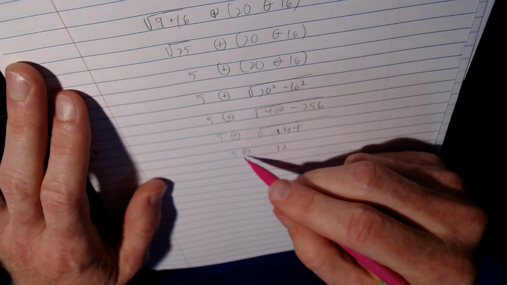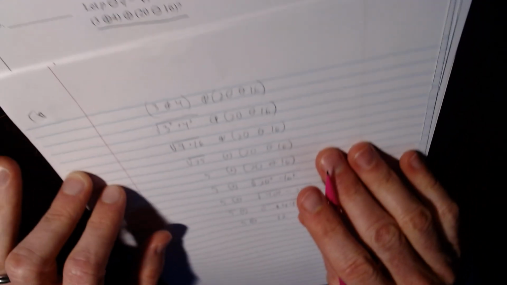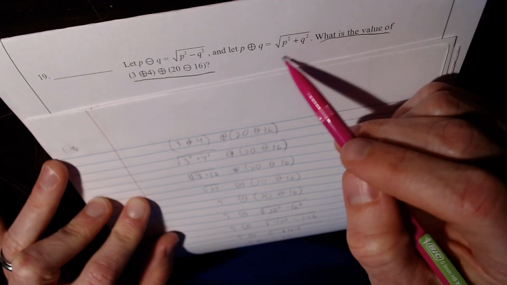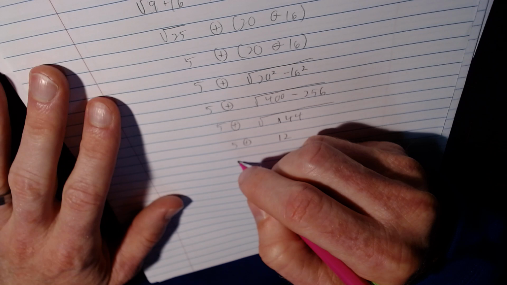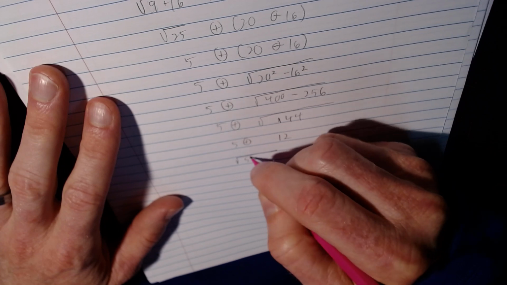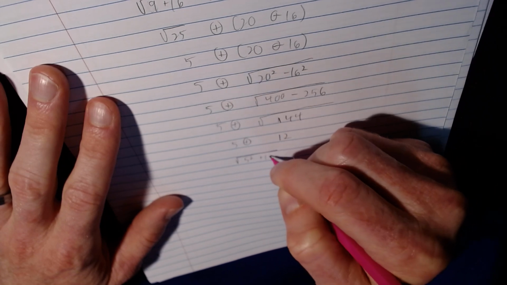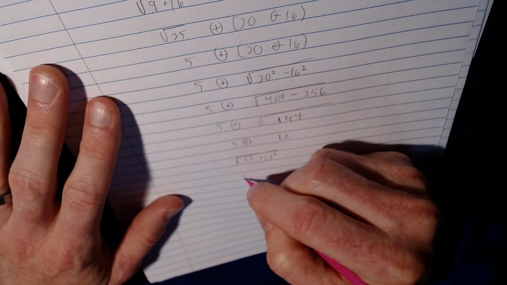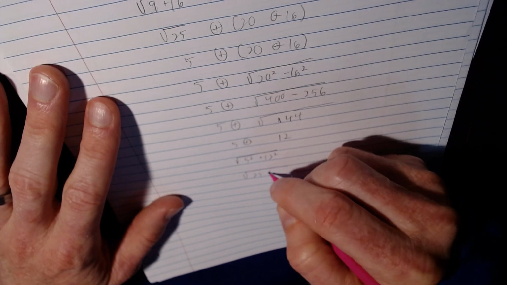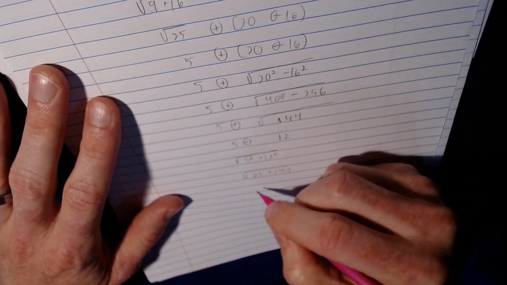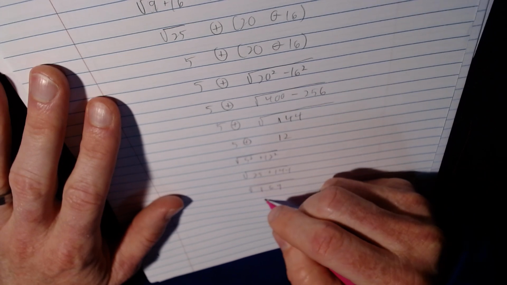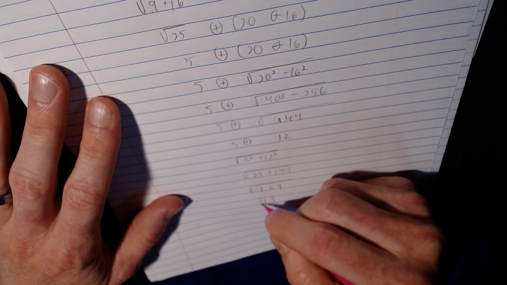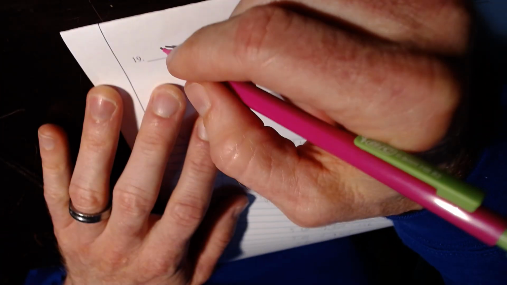Alright, so now we have 5 circle plus 12. Going back, circle plus is the square root of p squared plus q squared. So we have the square root of 5 squared plus 12 squared, so the square root of 25 plus 144. It's the square root of 169, which is 13, which is the answer, and then you would write that right here.